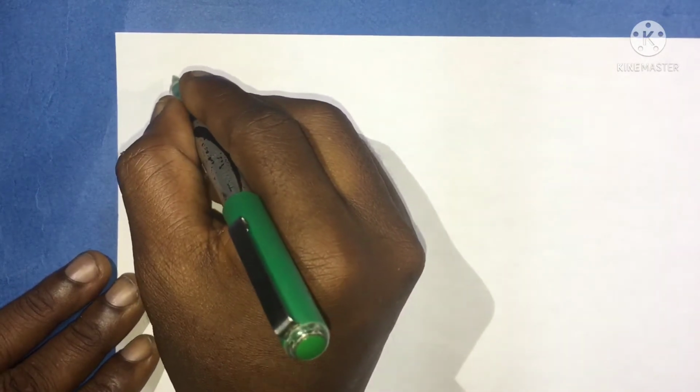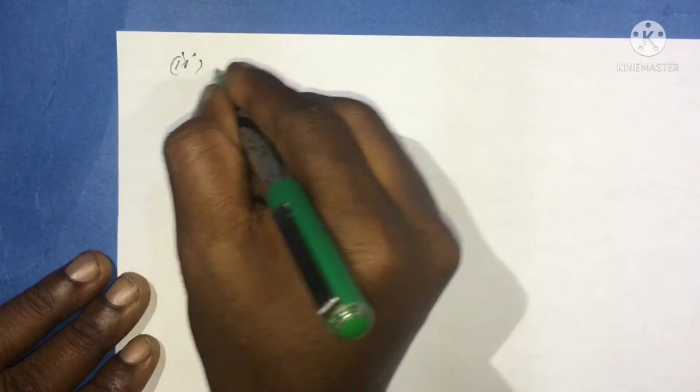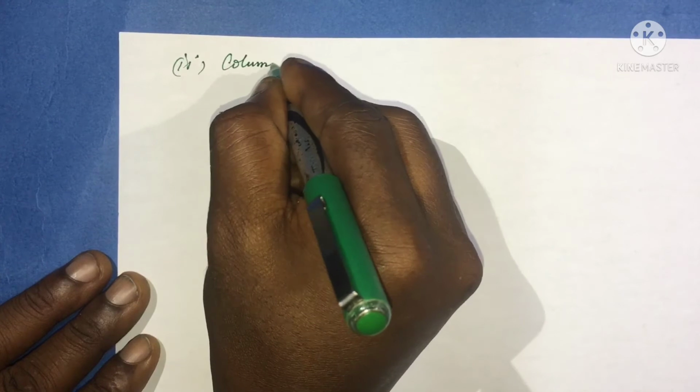Now let's quickly go to the next type of matrix. The next type of matrix we are going to talk about is the column matrix. So the column matrix.